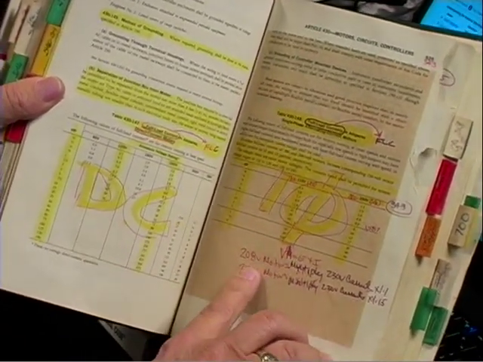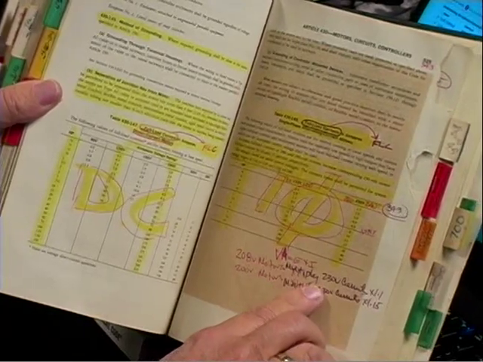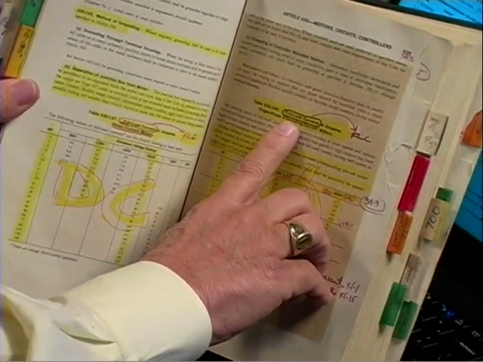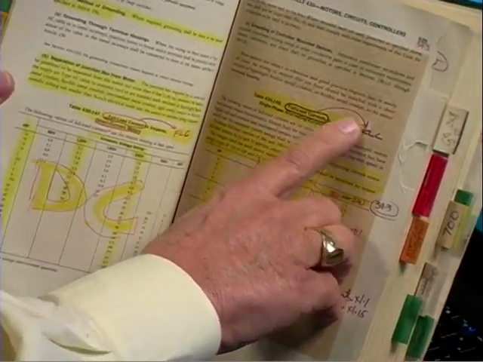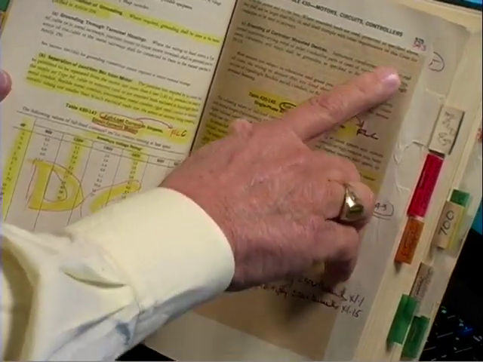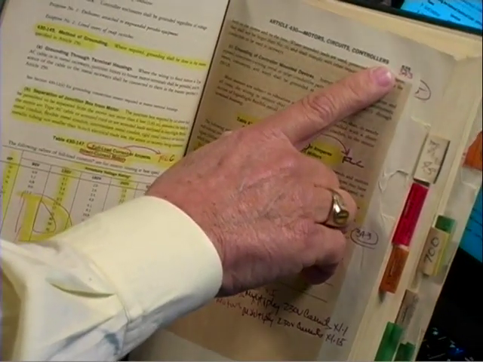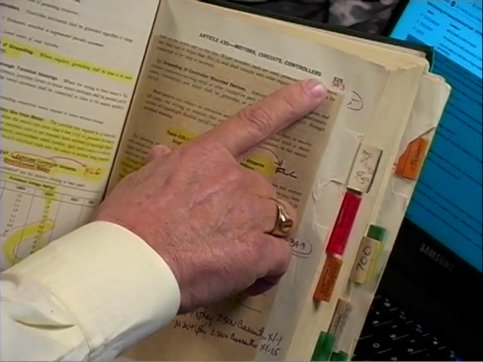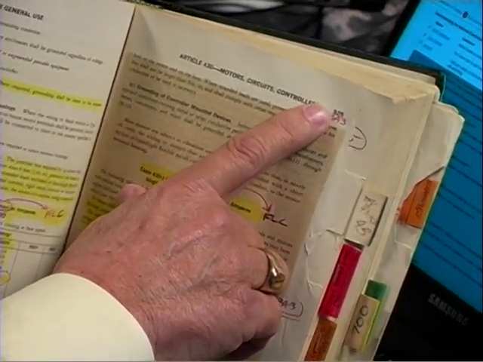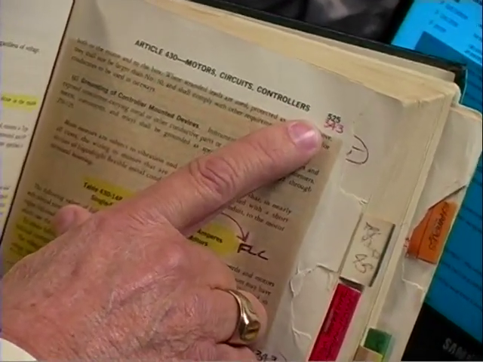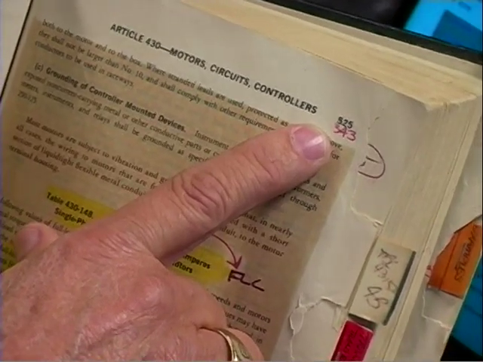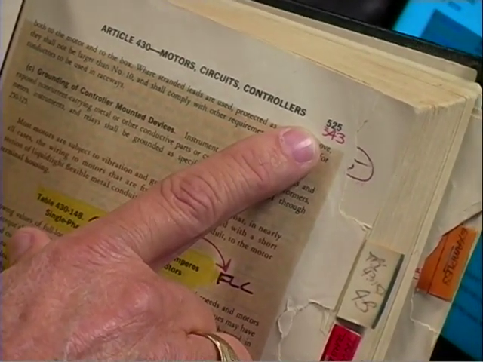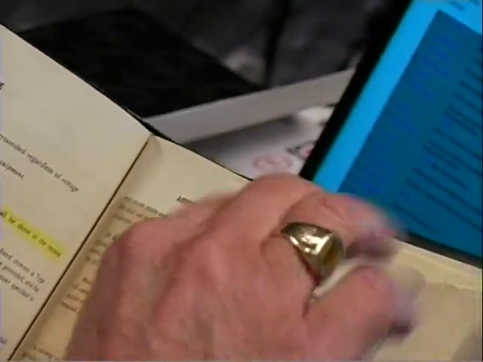I even put formulas on how to calculate the VA of a motor. I circled the heading. It said full load current. I wrote FLC. I even made a cross-reference. Look back here in the code book. On the top here in the code book, I made a cross-reference between this handbook and the National Electric Code. So if I wanted to go to the code book and not have a handbook, I'd be able to make a cross-reference. That's the kind of detail I had.